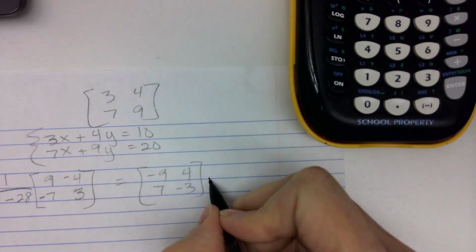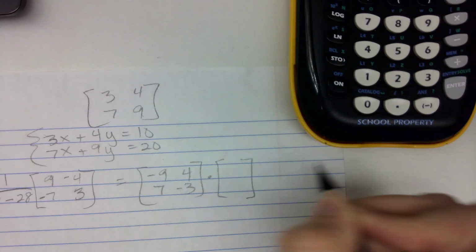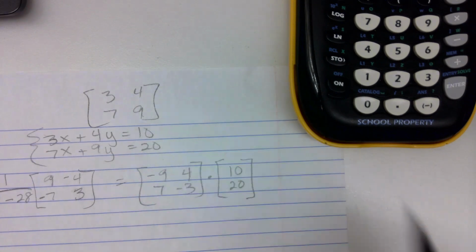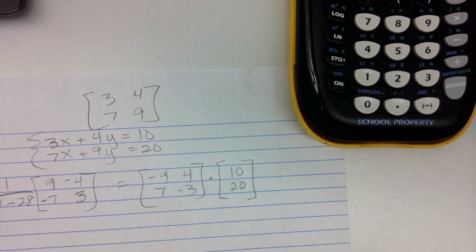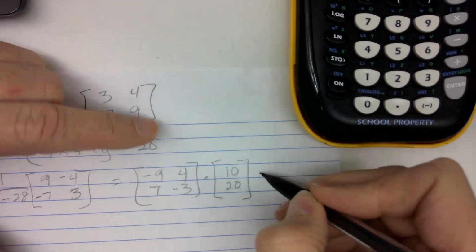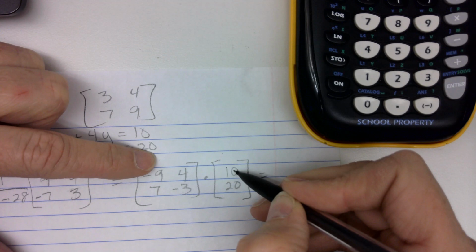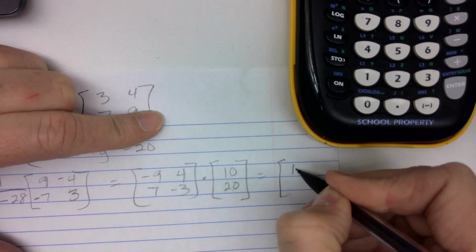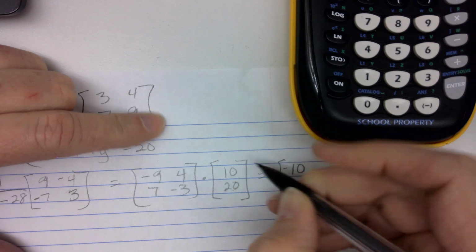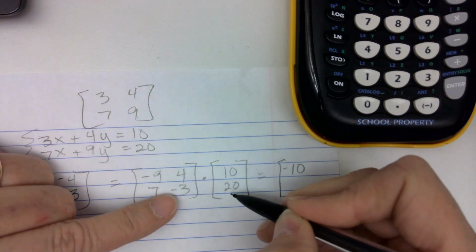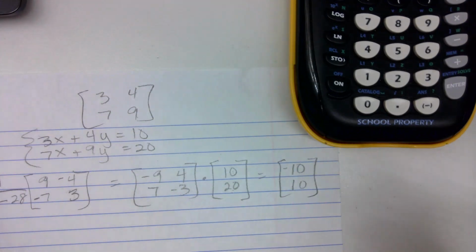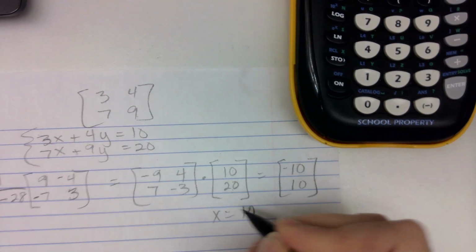What are we multiplying the inverse by to get the answers? 10 over 20. It's not 1, 1 on this one. So negative 90 plus 80 is negative 10. 70 minus 60 is positive 10. There we go. X equals negative 10.